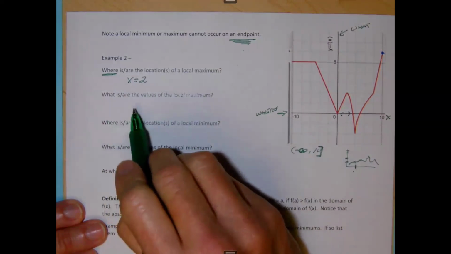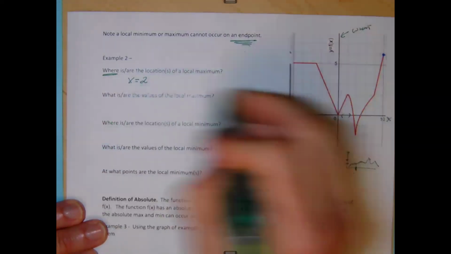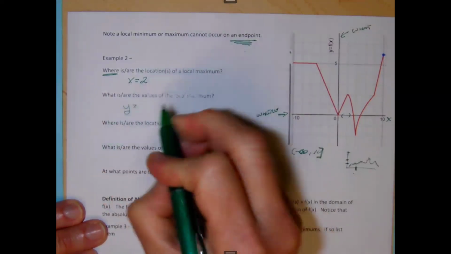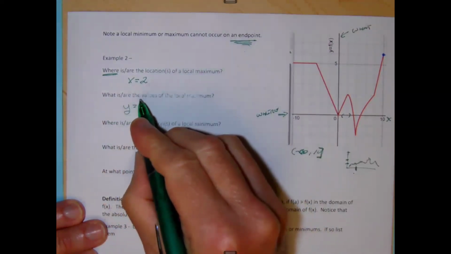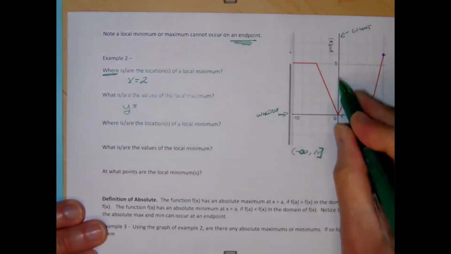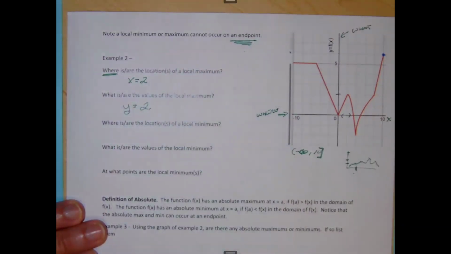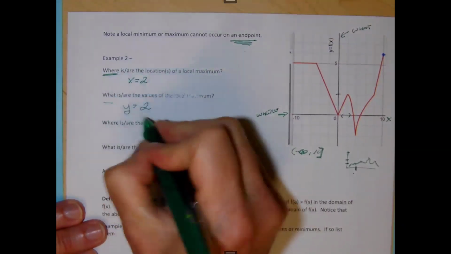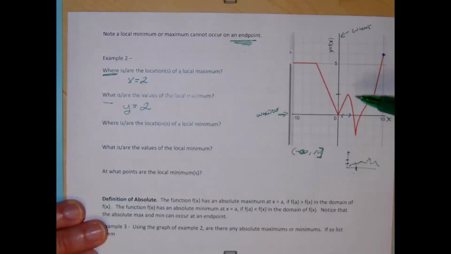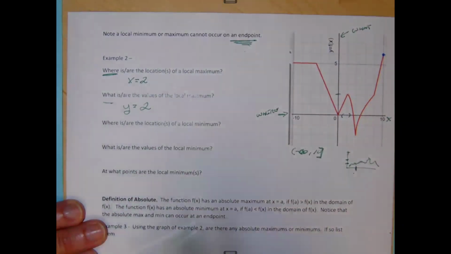And what is the value of the local maximum? Again, that just means what's the y value? The value of the local maximum looks like 1, 2, 3, yep, 2. So the value is 2. So what indicates the value, the actual value of the maximum, versus where it's happening? Where is the location of the local minimum?